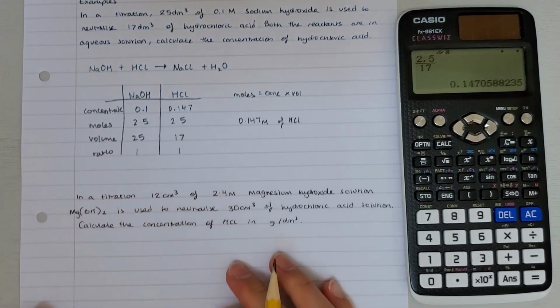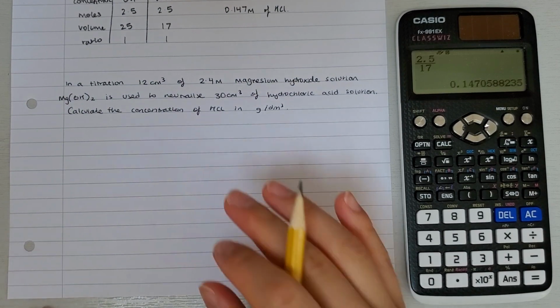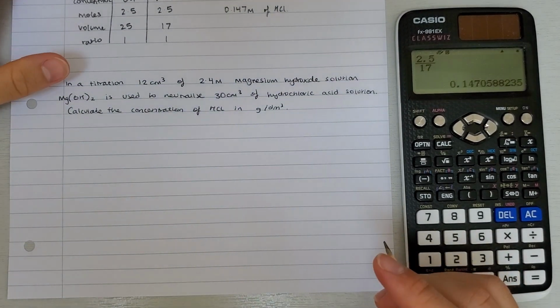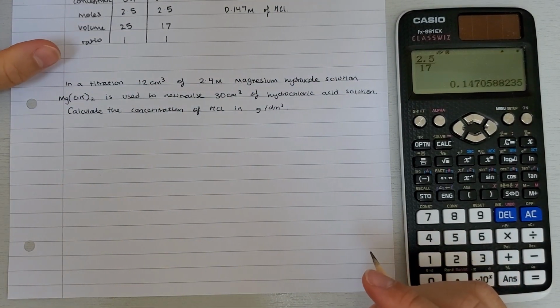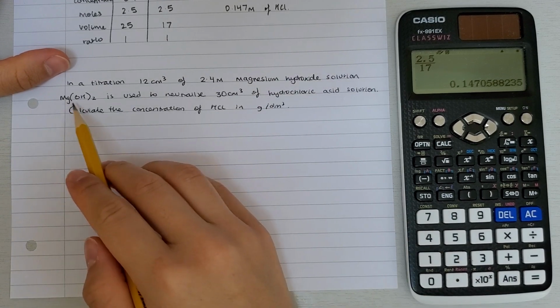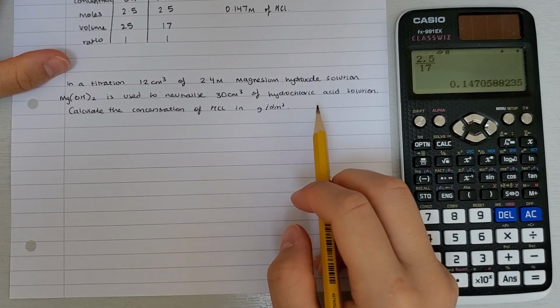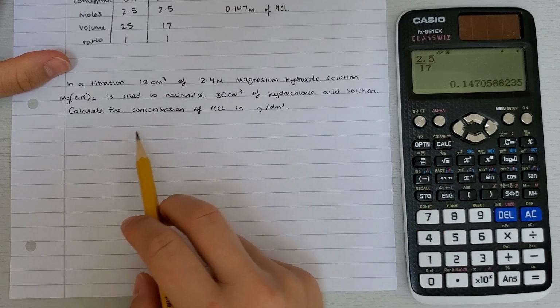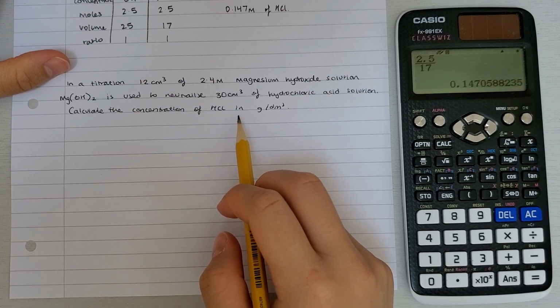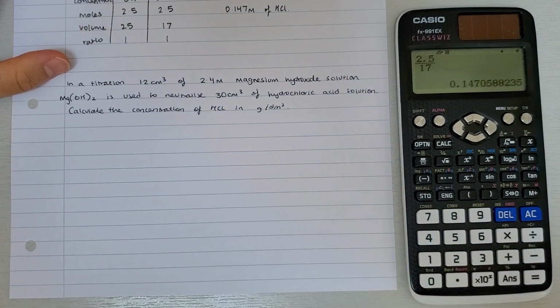If we do another example, in a titration, 12 centimeters cubed of 2.4 molarity magnesium hydroxide solution is used to neutralize 30 centimeters cubed of hydrochloric acid solution. Calculate the concentration of hydrochloric acid in grams per decimeter cubed.